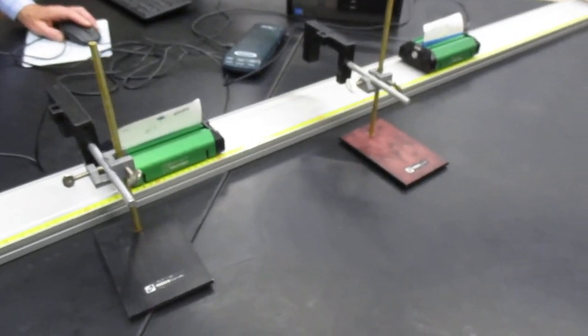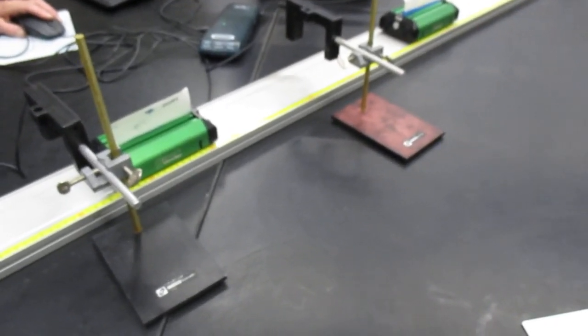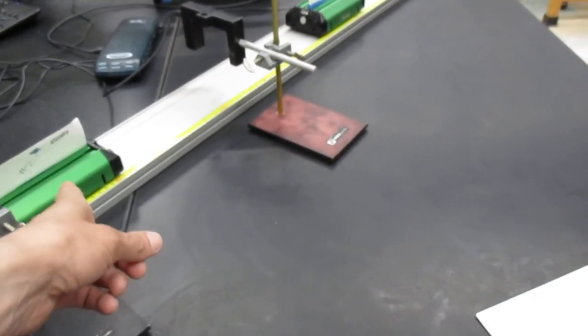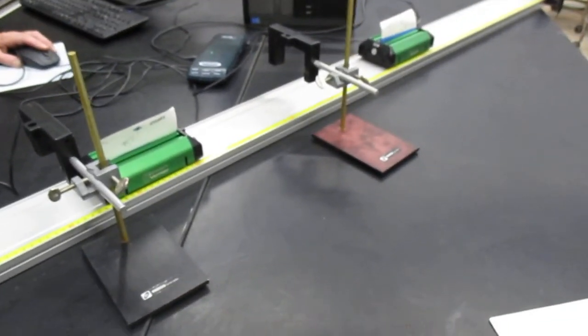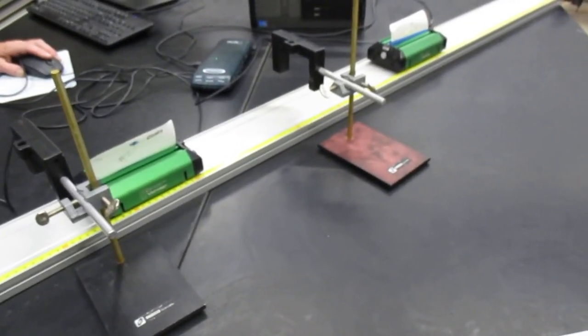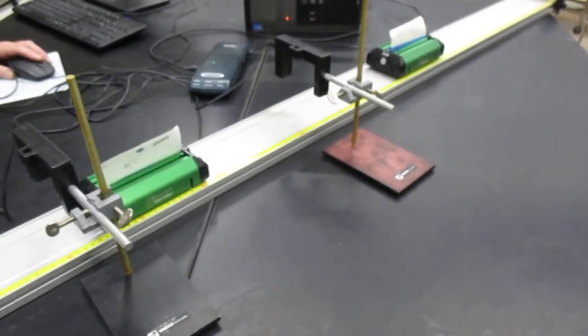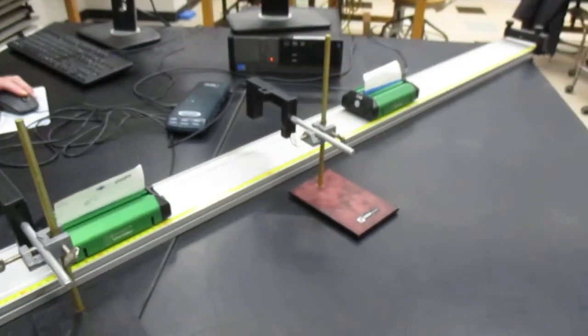So again, the initial velocity of the second cart here will be 0 since it's starting at rest. So its initial momentum is 0. So let's go ahead and try this one and see the difference from the first part.